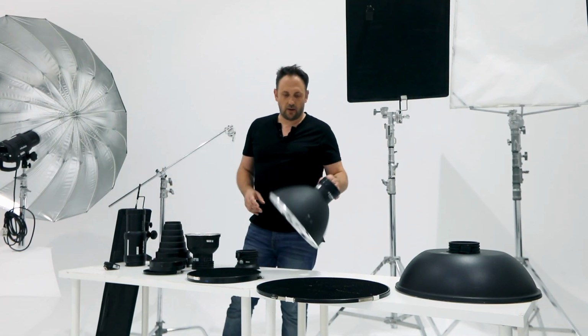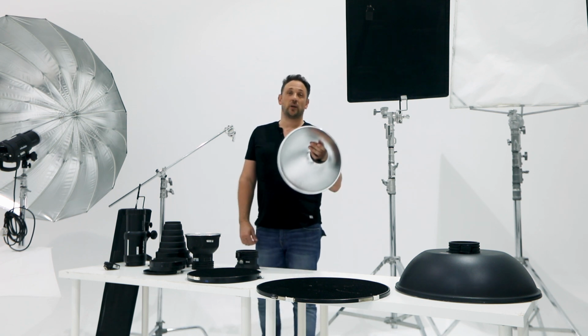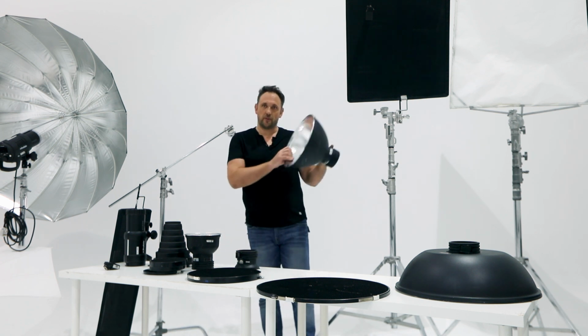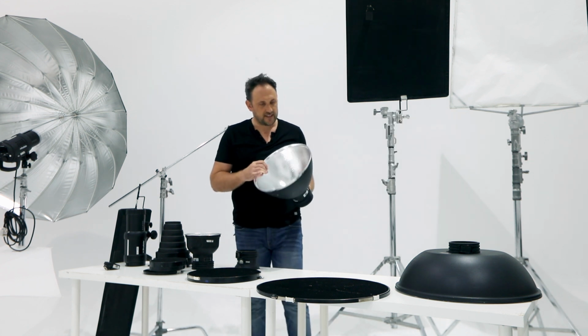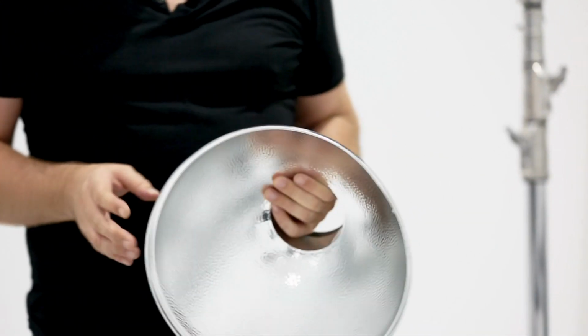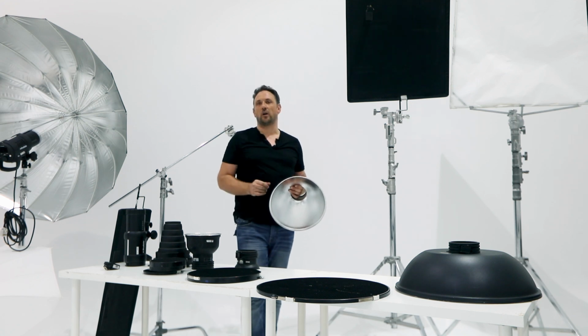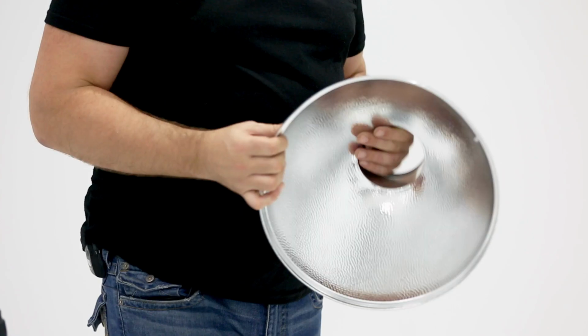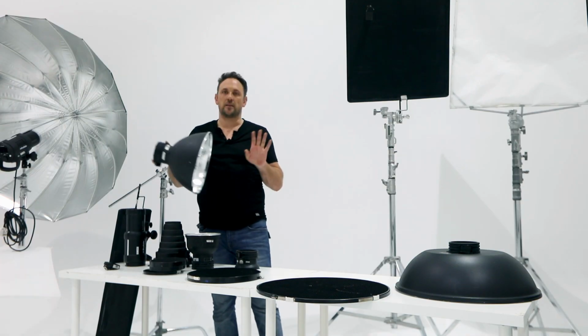Then we have what we call the magnum reflector. This one is still a hard one because you can really pull it away. So you see, the further it is, the smaller it is compared to me. And this is a great one to replicate the sun. If you want to create very hard shadows on the white wall, like outdoor shoots, you take this one, you put it on the head, and you pull it away. It's going to be really amazing.